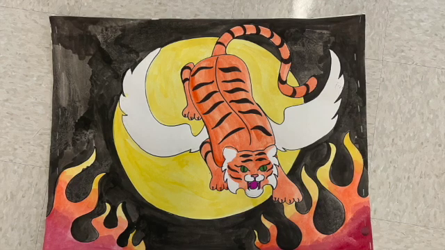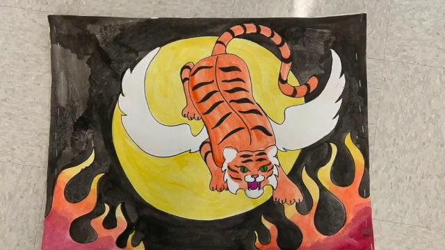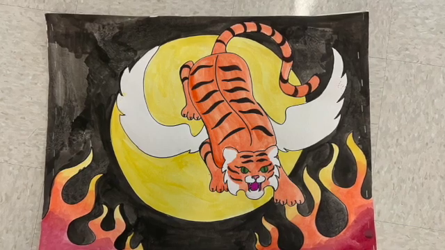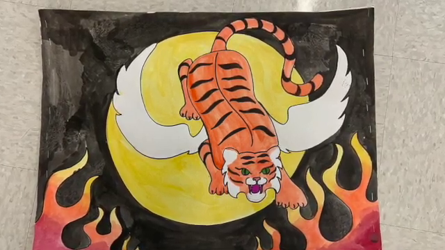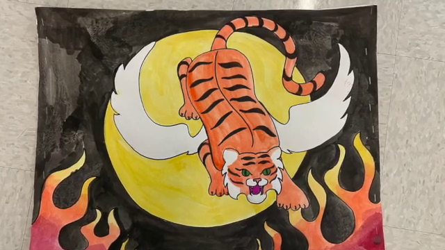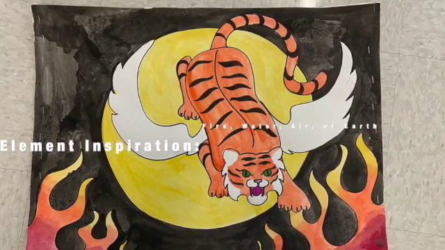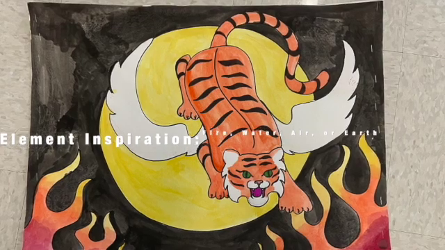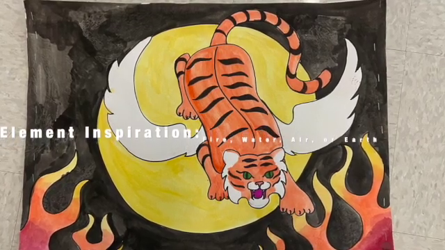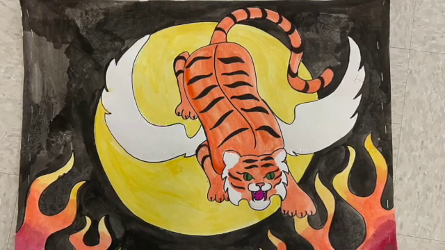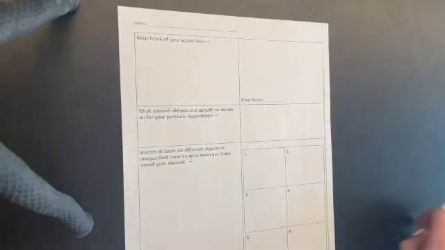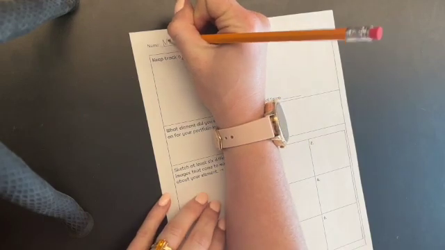Hey everyone, let's get started designing our portfolios for art class. This is where we're going to keep all our papers and our flat 2D artwork, so it's very important. And we are going to use one of the 4 earth elements as our inspiration: fire, water, air, or earth. And the way we're going to find out which one of these elements we're going to use as inspiration is we're going to complete a get to know you quiz.